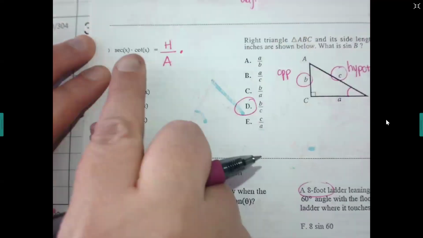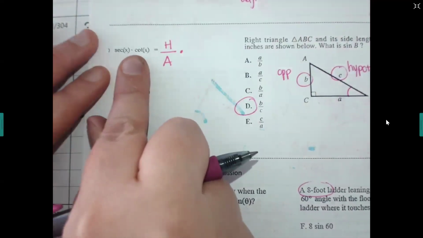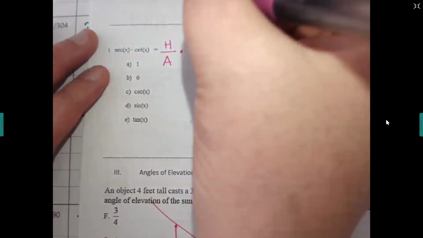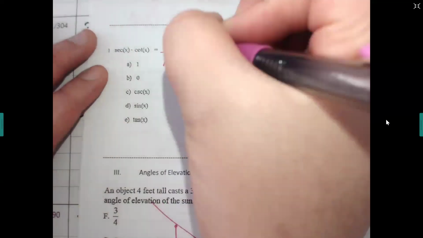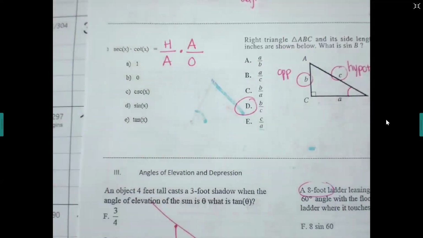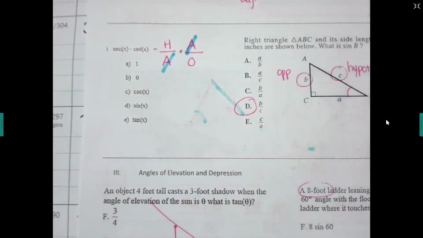And then what is cotan? Which one flipped? Tan flip. So if tan is TOA, what will cotan be? A over O. And then what happens if I have an A on top and an A on bottom? What can happen to those? Cancel them out, and I'm left with H over O.